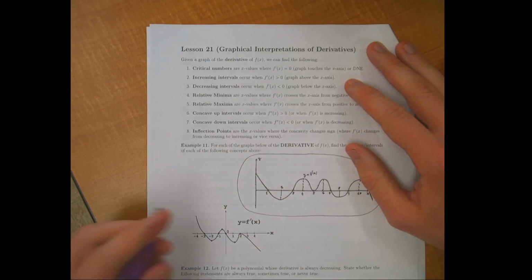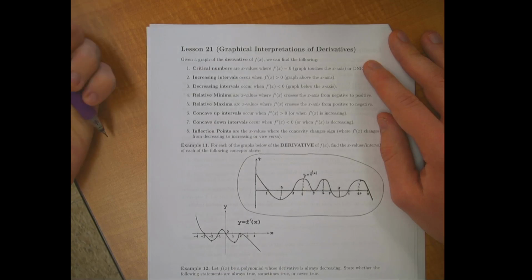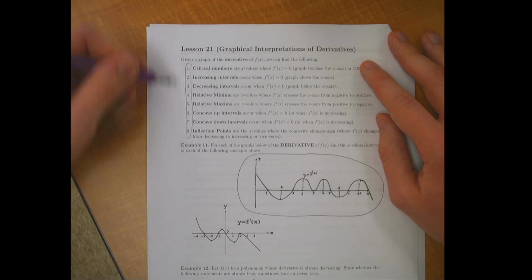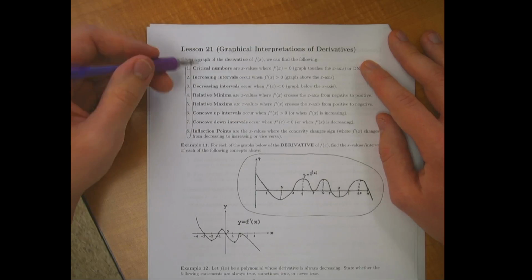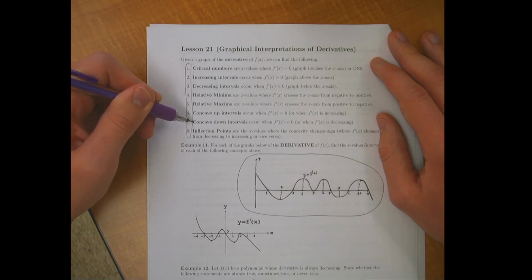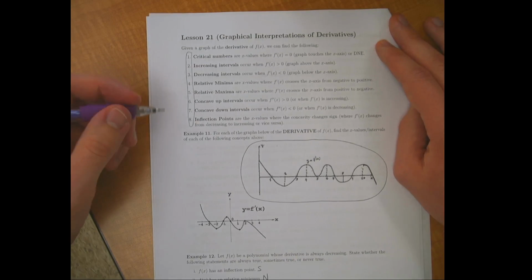In this case, what you might be asked is something involving any combination of these concepts here: critical numbers, increasing and decreasing intervals, the relative min and max, concave up and down intervals, and inflection points. So just keep that in mind for these types of problems.